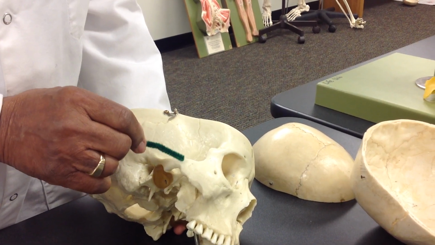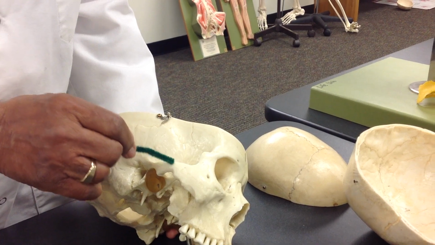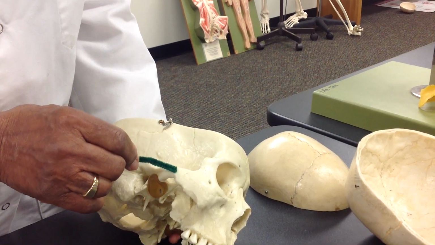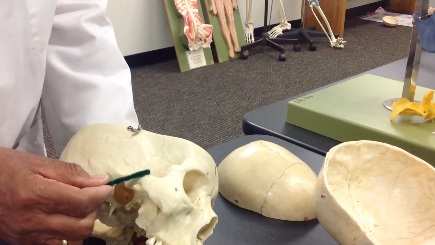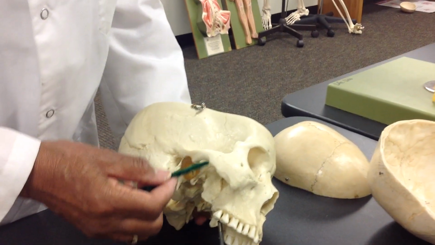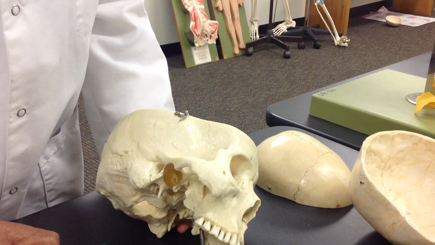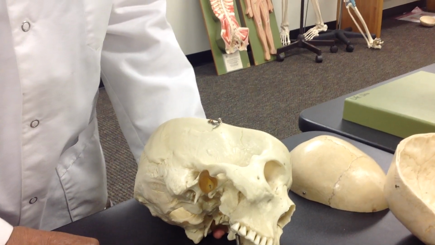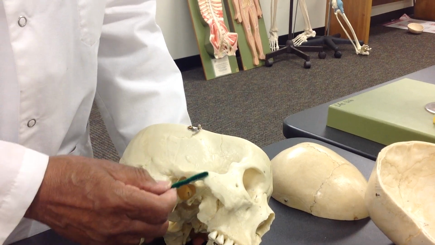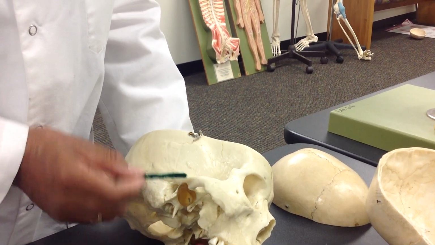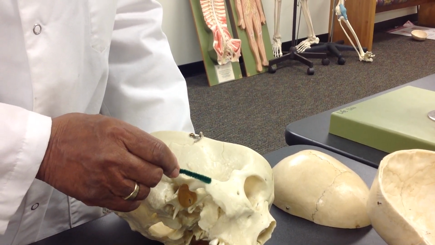So this would be the zygomatic process of the temporal bone. Now, if I take a portion of the zygomatic bone and a portion of the temporal bone, those two would form the zygomatic arch. So if you see on your sheet the zygomatic process of the zygomatic arch, that's what we are referring to, but the process would be tagged here.